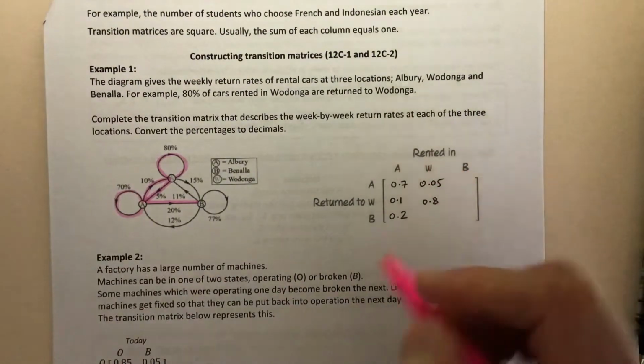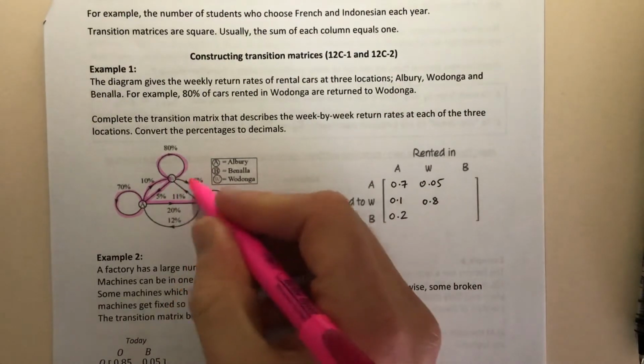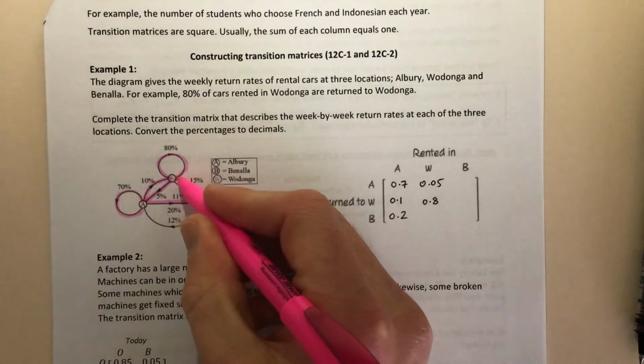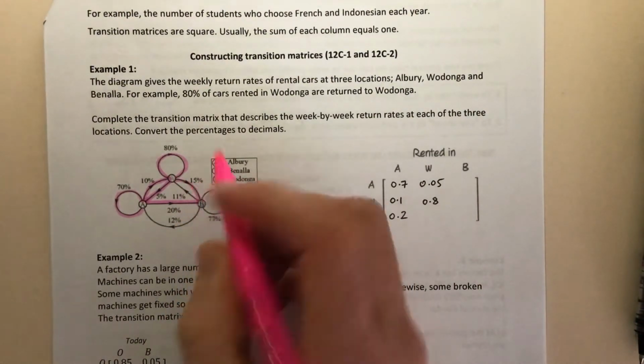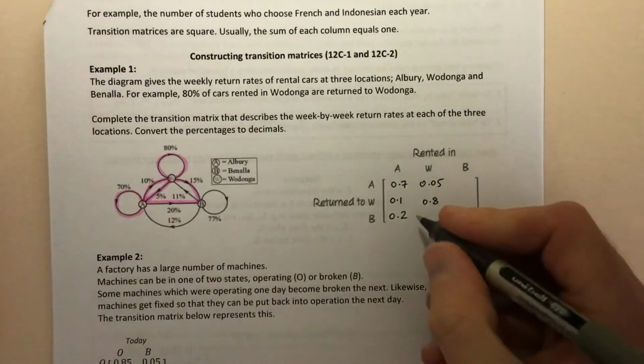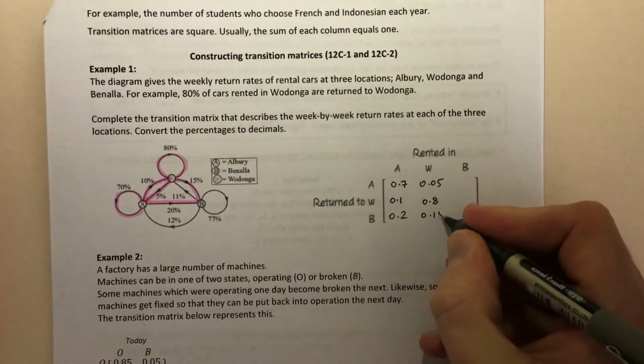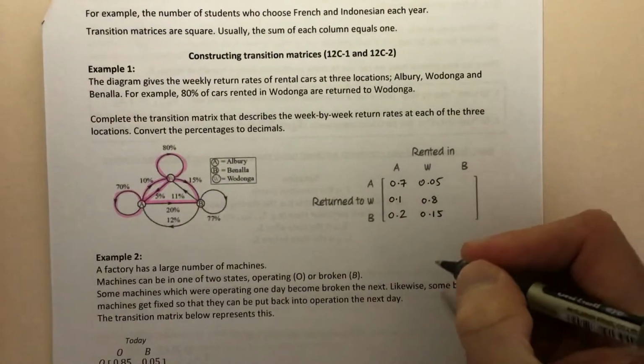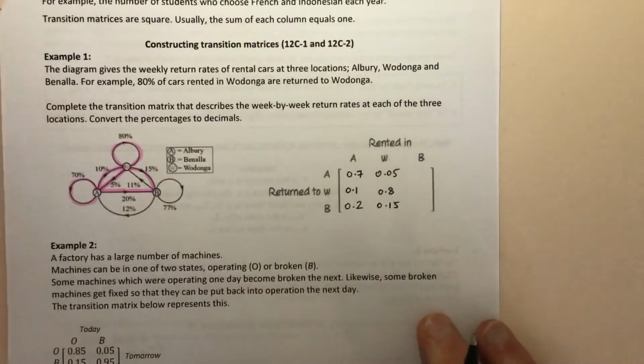And from Wodonga to Benalla, so we're looking for the arrow that goes from W to B on this diagram, and that's got 15% on it. So that's 0.15. Again, if we add those 3 numbers together, we're getting a total of 1.